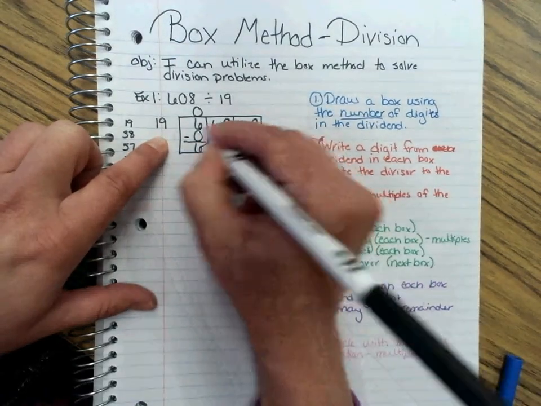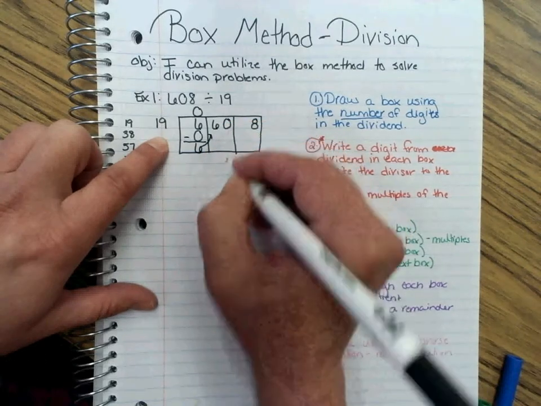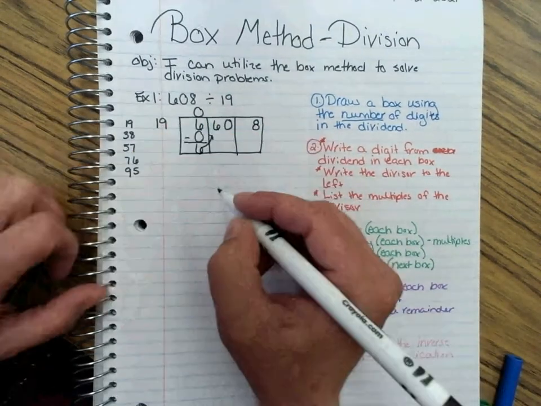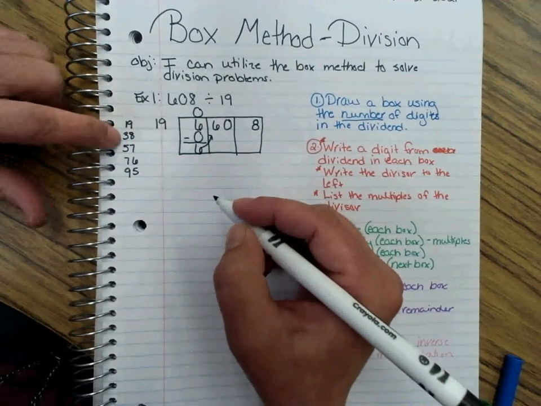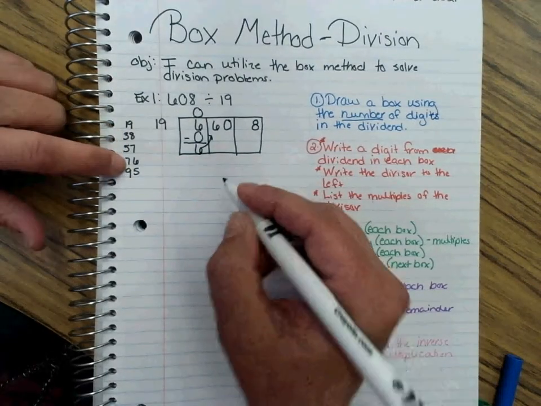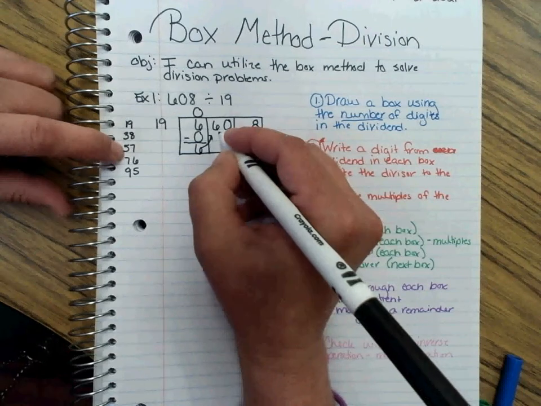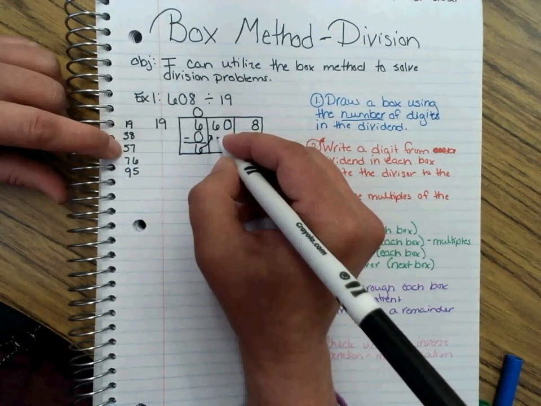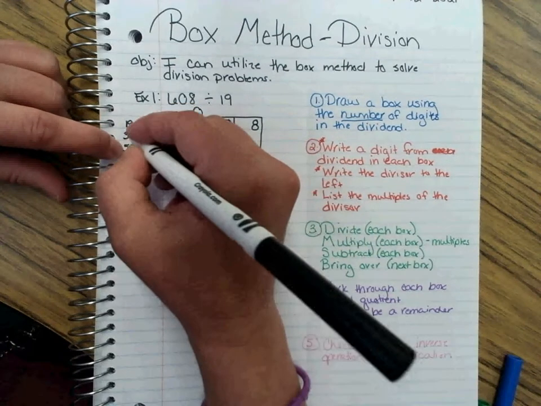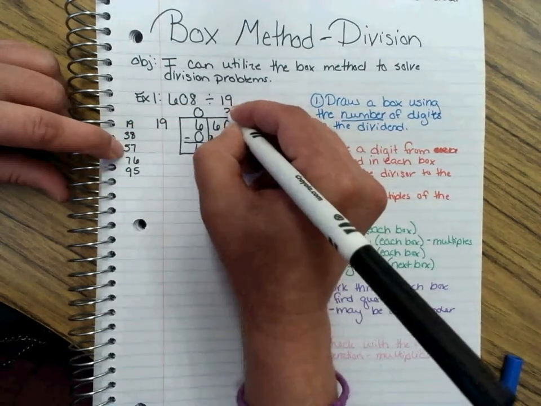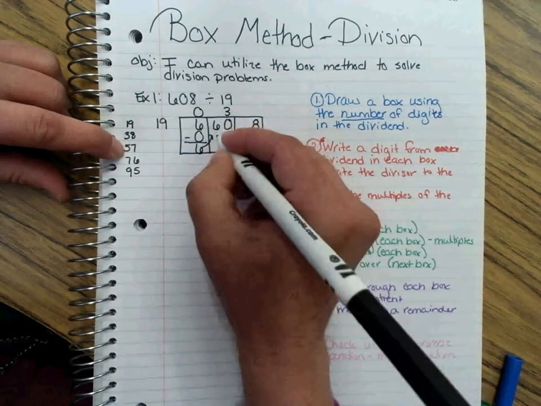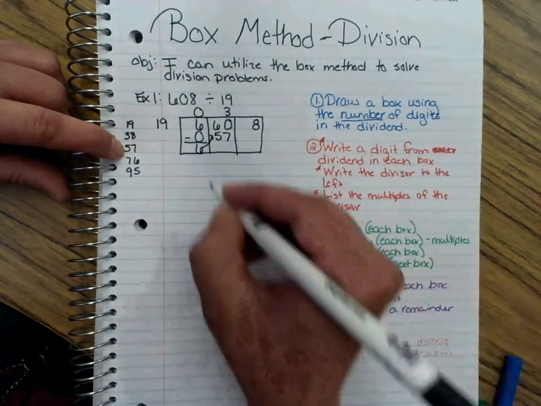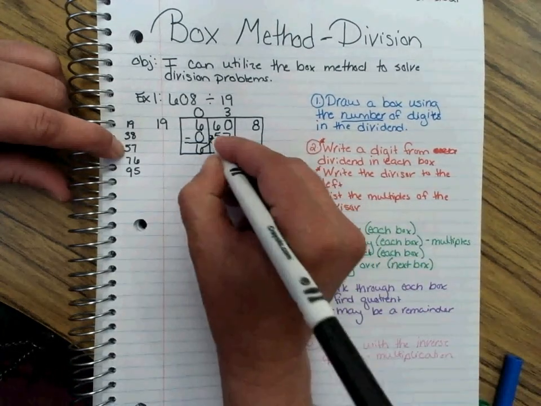So now I'm going 19 into 60. So I'm working in this box only. So 60 divided by 19. Well, 19, 38, 57, 76. I can't go over 60. I've got to go under. It's just like partial quotients. So I'm going to go in this many times, so 1, 2, 3, so I'm going to put a 3 up here. 19 times 3 was 57, because I divided, I multiplied, now I've got to subtract.